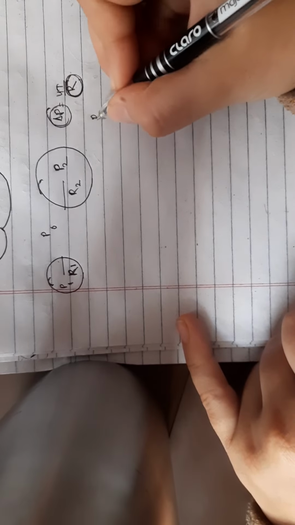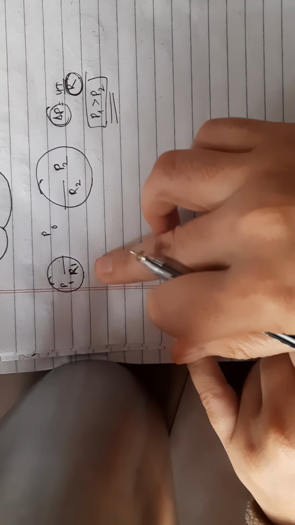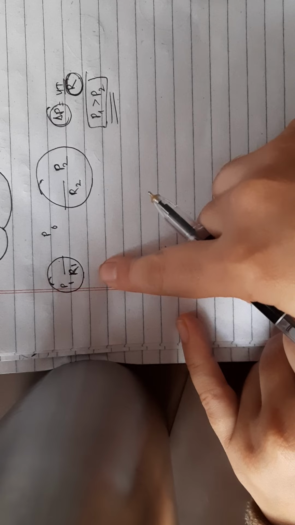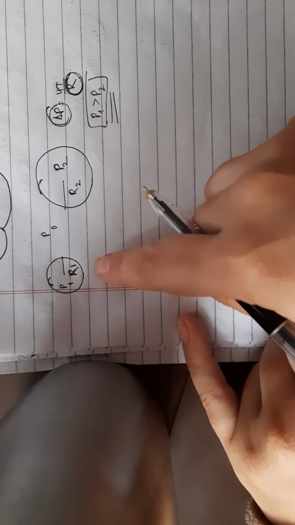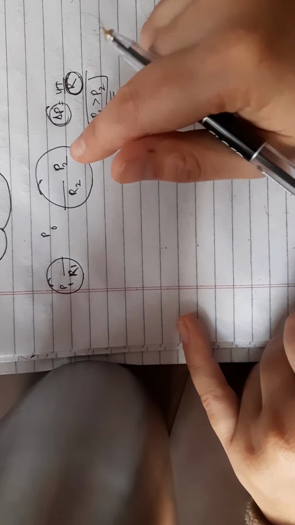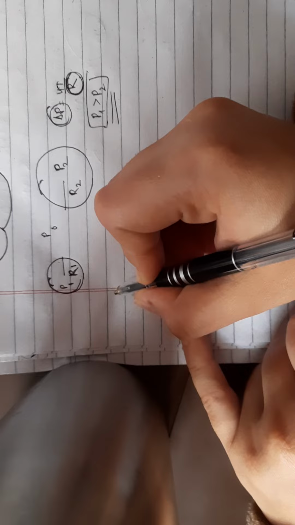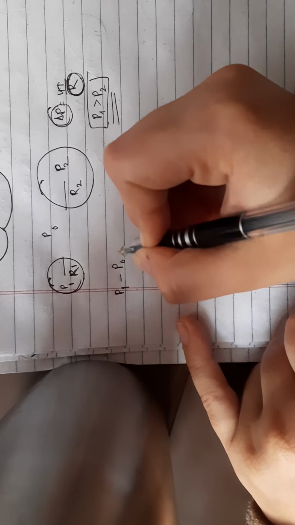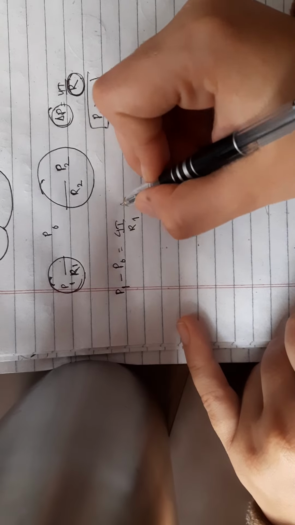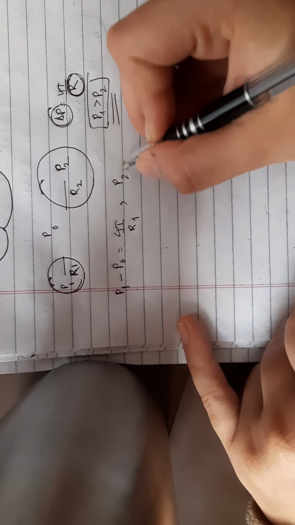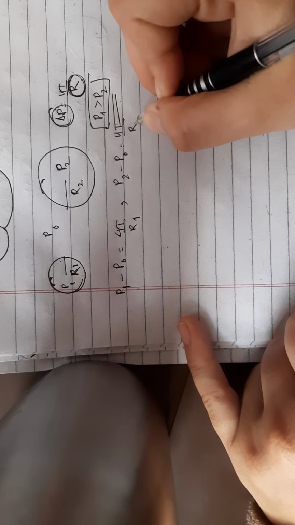That means P1 is going to be greater than P2, because it has less radius and excess pressure is inversely proportional to radius, so this one has more excess pressure inside than the larger bubble. So let's write the excess pressure: P1 minus P naught is going to be 4T by R1, and for this one, P2 minus P naught is going to be 4T by R2.